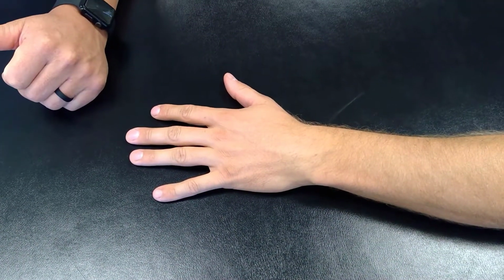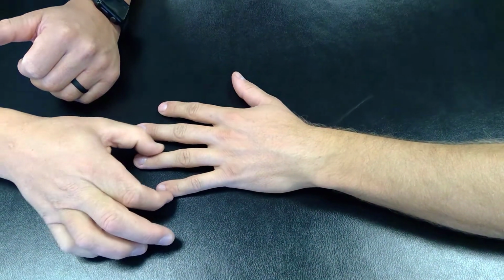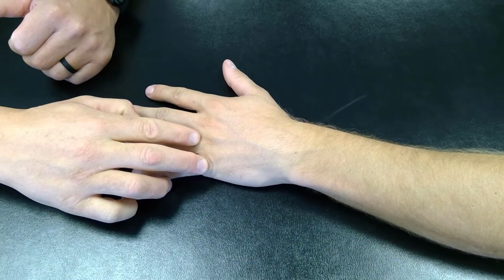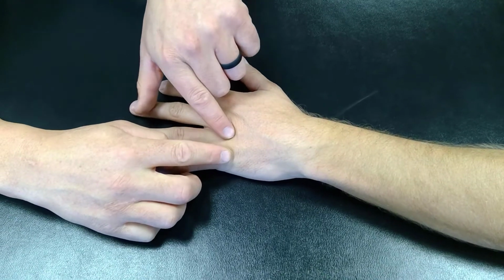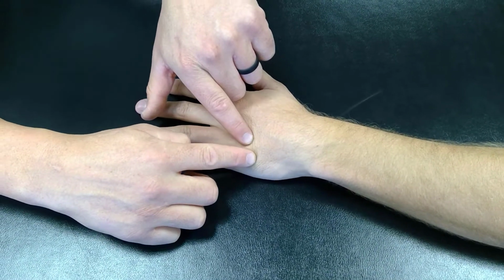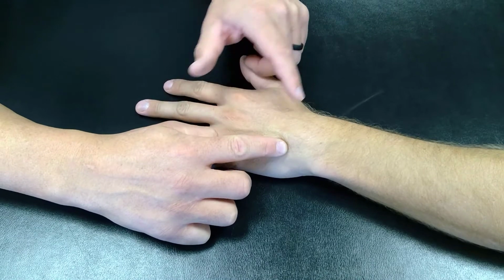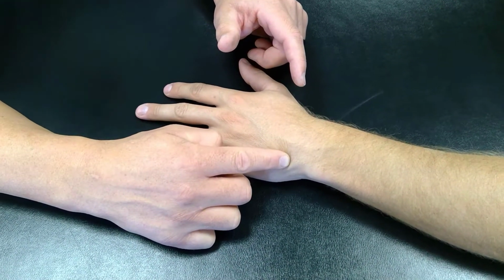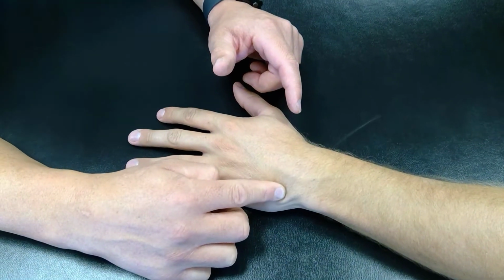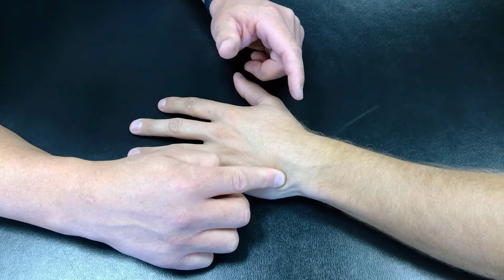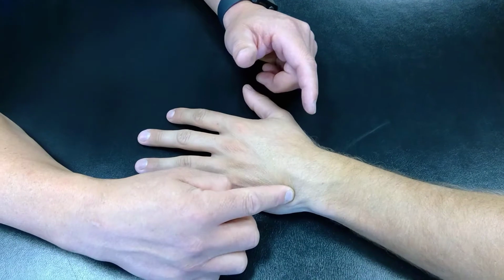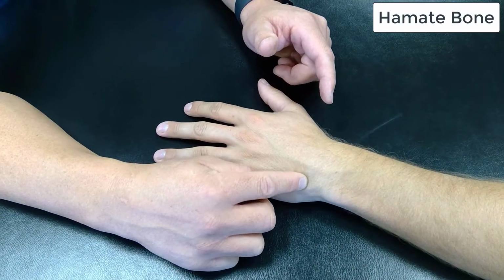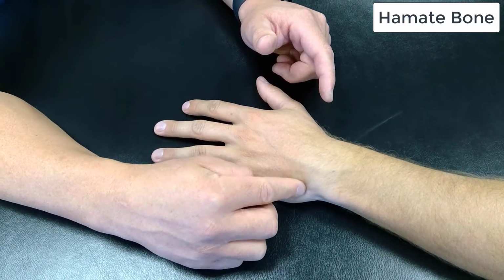Okay, so now we'll palpate the bones of this ulnar column. If I follow this fourth and fifth digit down and land on top of the fourth and fifth metacarpals, I can follow those all the way down to their bases. And right at the bases of the fourth and fifth metacarpals, if I roll over the top of those bases and land on this distal row of carpals, I'll be right on that dorsal aspect of the hamate bone. So the hamate bone sits right at the base of this fourth and fifth metacarpal.